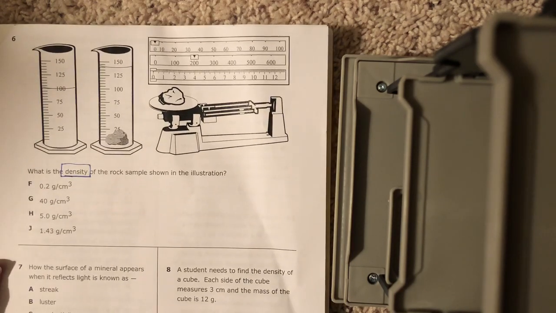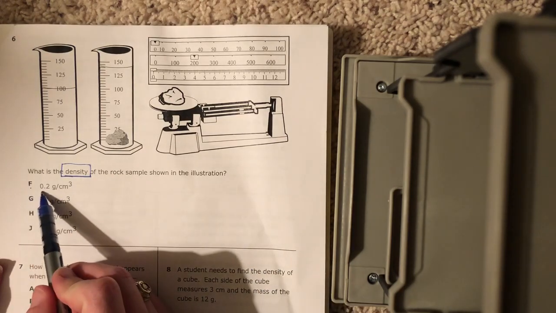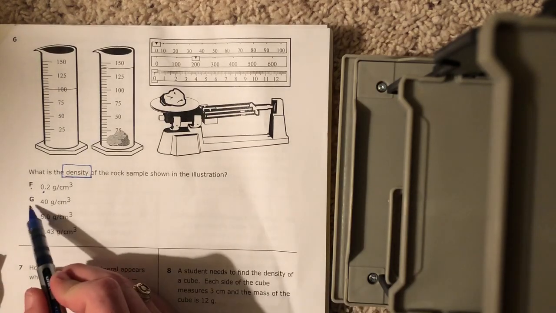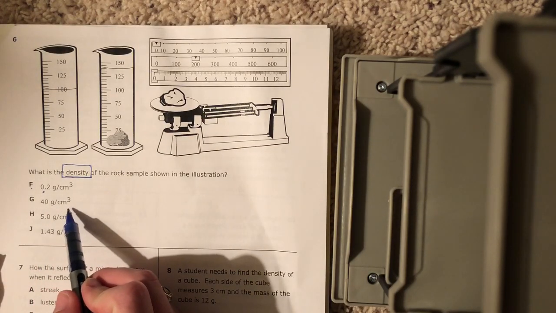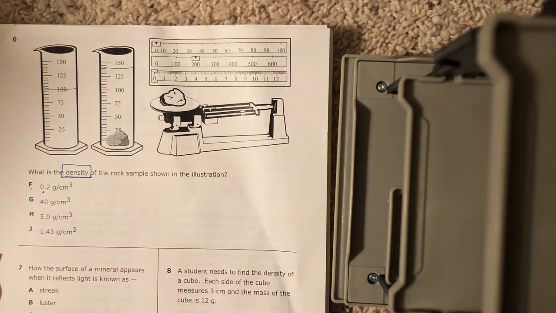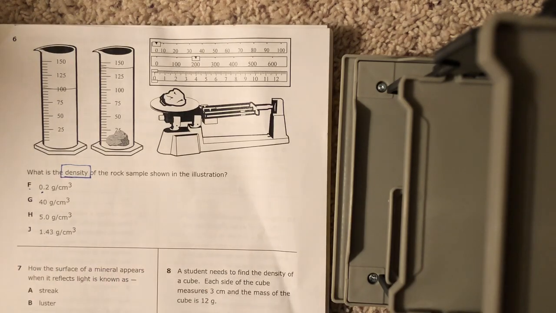All right. After doing your work, if you decided the rock sample's density is F, that is 0.2 grams per centimeter cubed. G is 40 grams per centimeter cubed. H is 5.0 grams per centimeter cubed. And J is 1.43 grams per centimeter cubed.